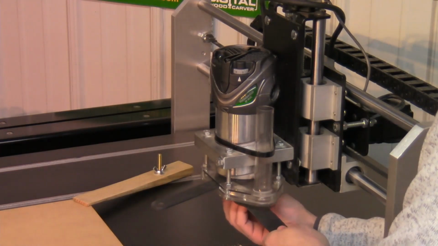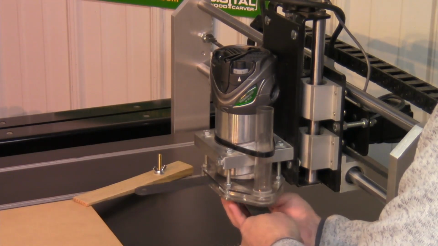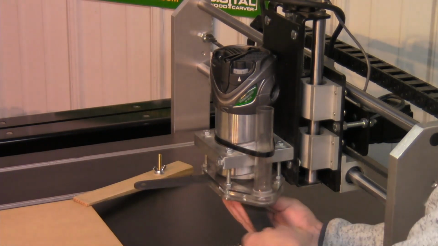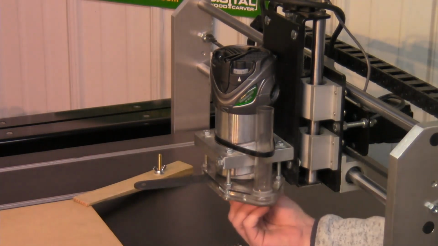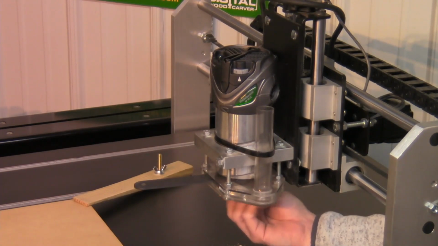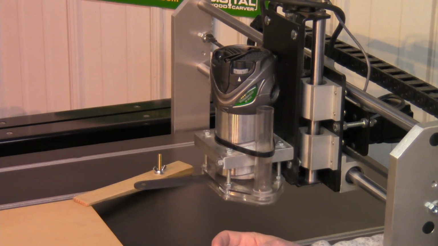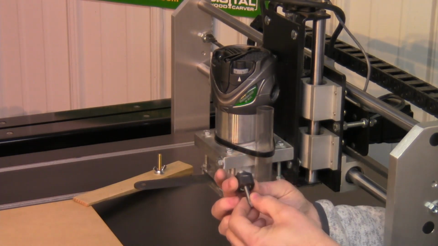And you can use 2 hands for this operation, or you can use 1. If you let this slide all the way over to one side while it's on the head, you can use 1 hand to loosen the nut.